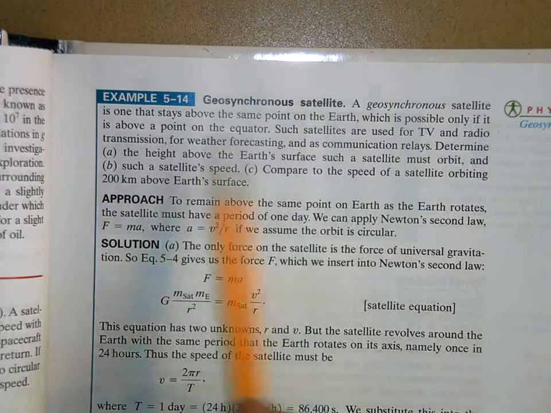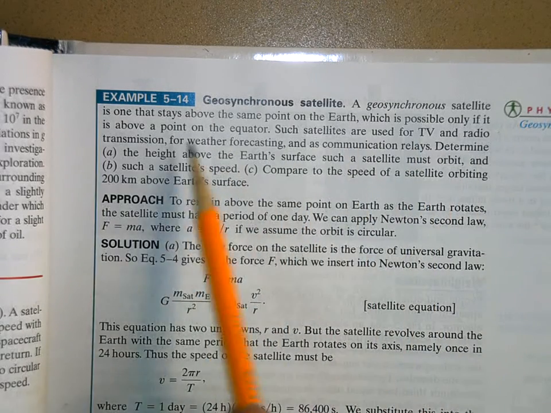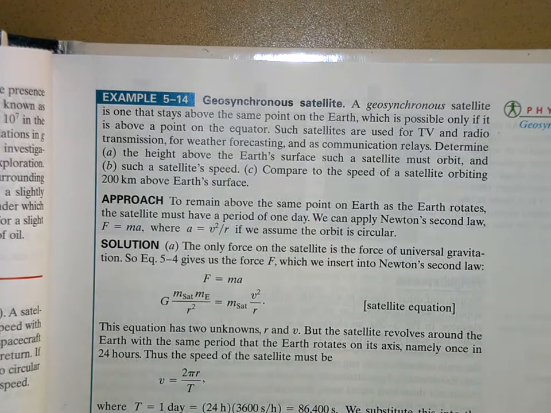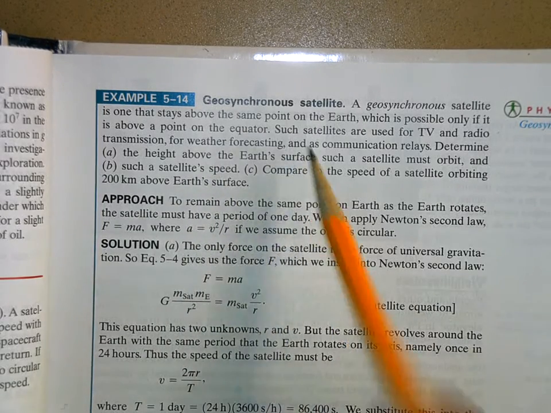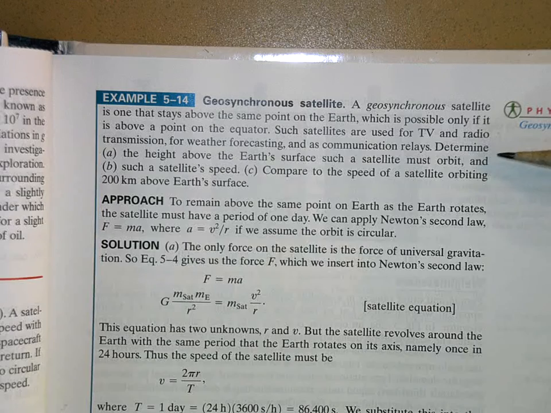It says a geosynchronous satellite is one that stays above the same point on the Earth, which is possible only if it is above a point on the equator. So all of these are launched into equatorial orbits. Such satellites are used for TV, radio transmission, weather forecasting, and communication relays.